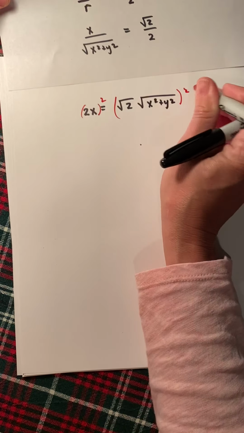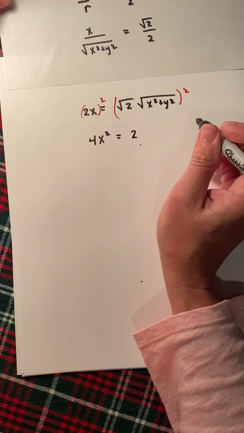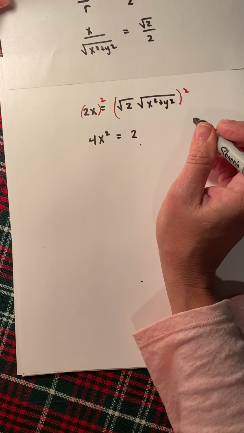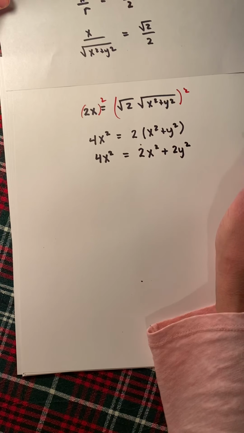So I get 4x squared is equal to 2 times x squared plus y squared, so we get 4x squared equals 2x squared plus 2y squared.